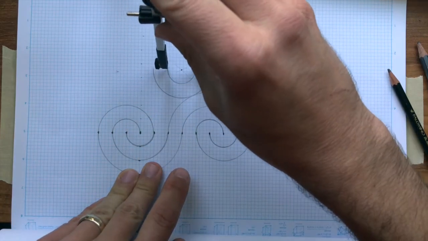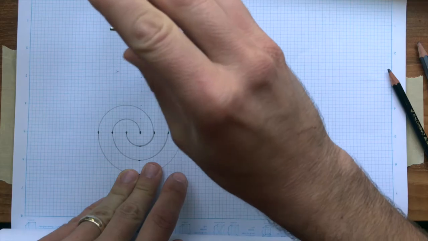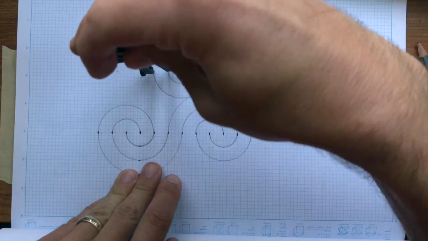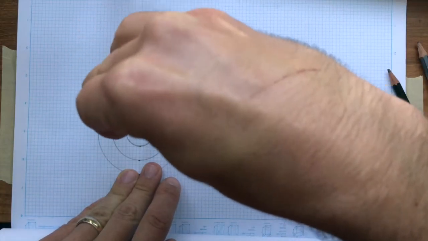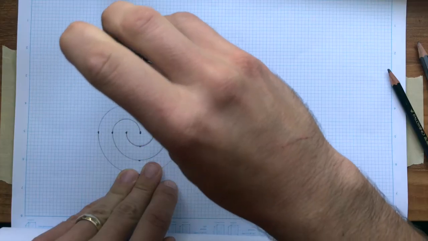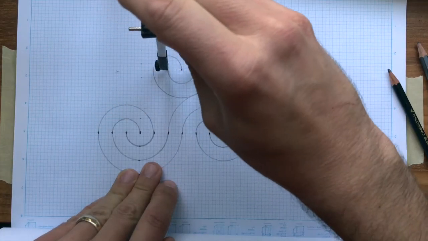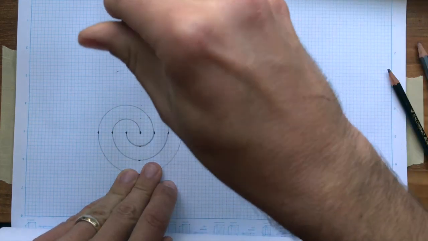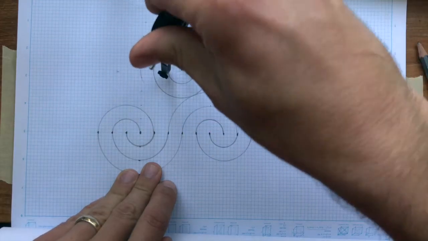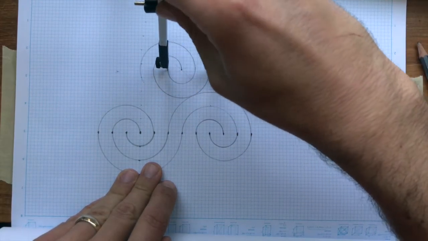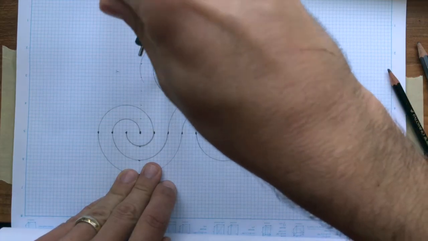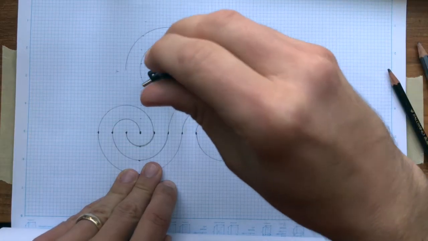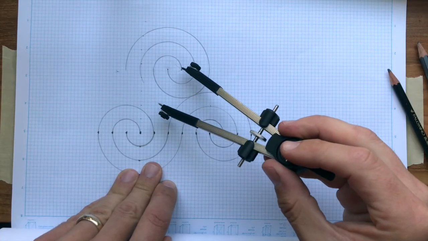And I'm going to go now 1 circuit up and over. And then open it up to 2. Now I can use my lines that I've already drawn as my marking points. And then 3. And now we have our upper spiral almost complete.